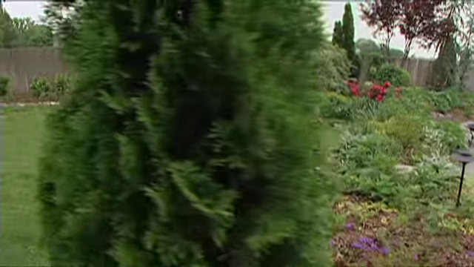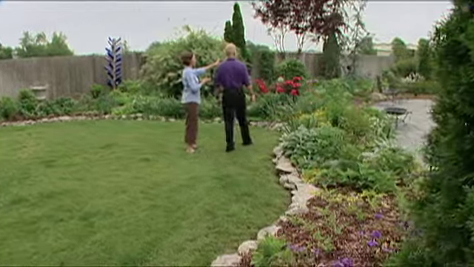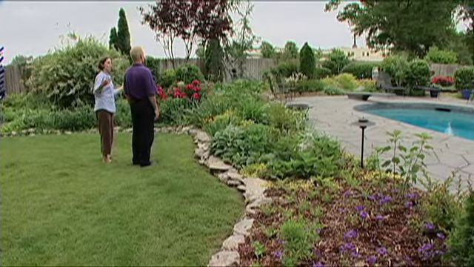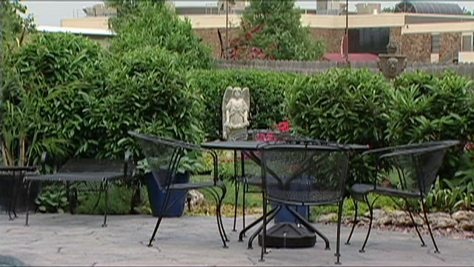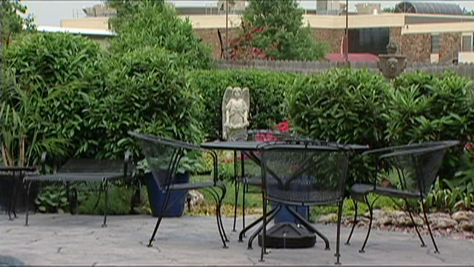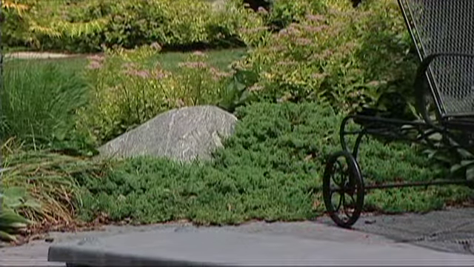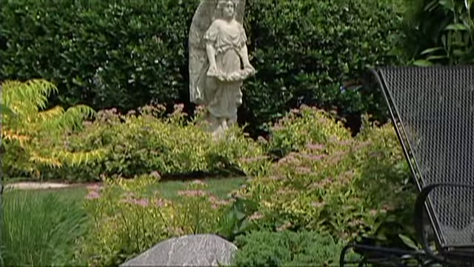And we can see here the angel statue. We saw that from the entryway. That's true. Well, now we're in a different area of the garden, but it's still another focal point. There's an opening between a couple of evergreen shrubs there, and you can see the angel statue. And also from the patio area. That's so true. Really getting the most out of this.